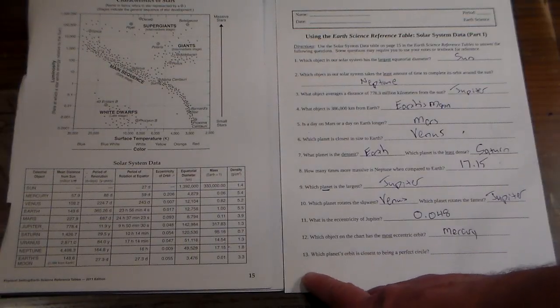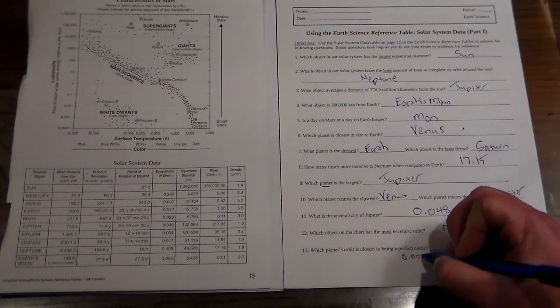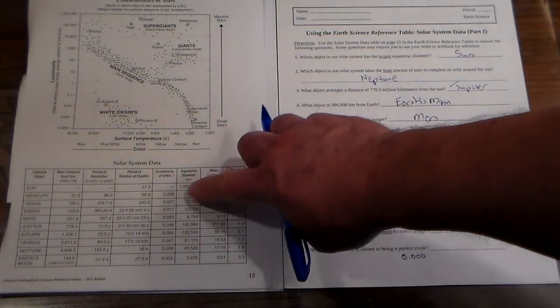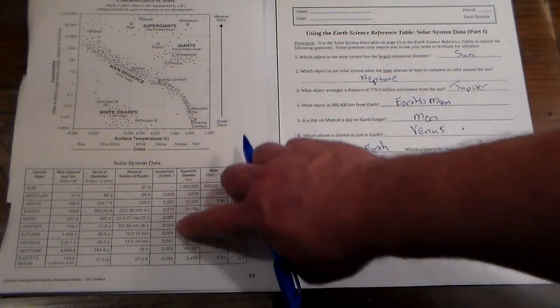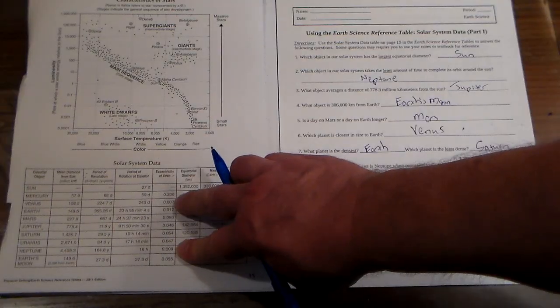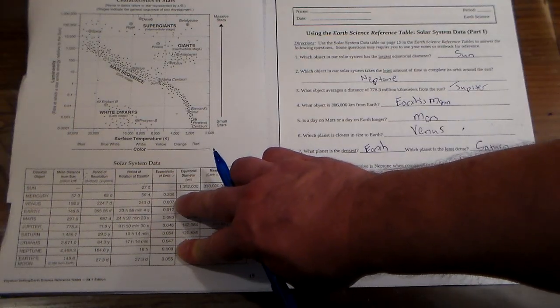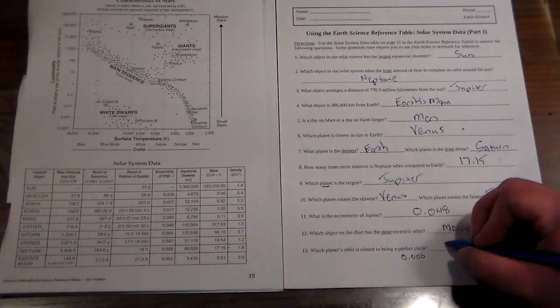Now, number 13, also something we'll see in a future lesson, which planet's orbit is closest to being a perfect circle? Now, an object that's a perfect circle would have an eccentricity of 0.000, exactly 0. So I just have to figure out which planet has a number closest to 0. And there are two that are close, Neptune and Venus. 0.007 is the closest to 0, so it turns out Venus is the one that has the most circular orbit. And it's because its eccentricity is the closest to 0. All right, 2 more questions to go.